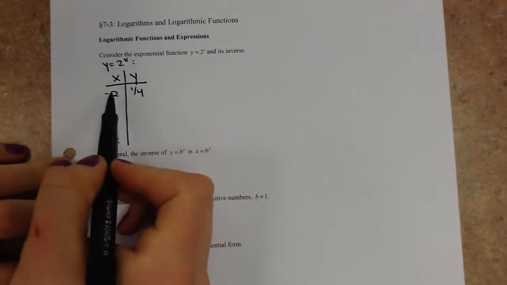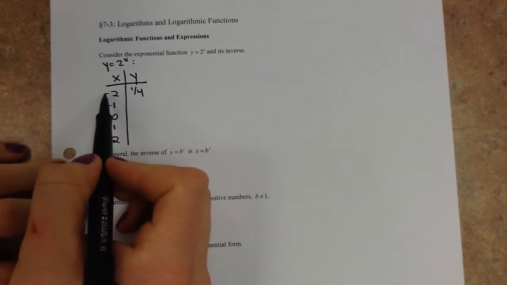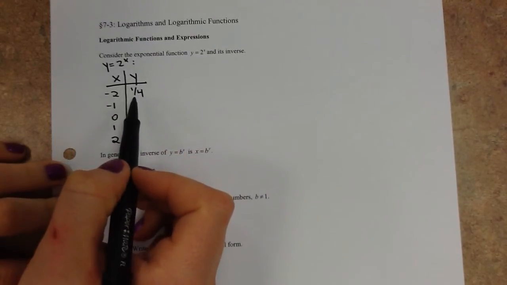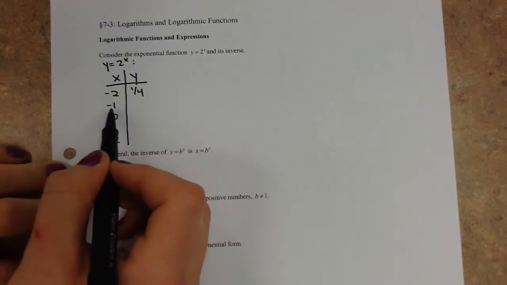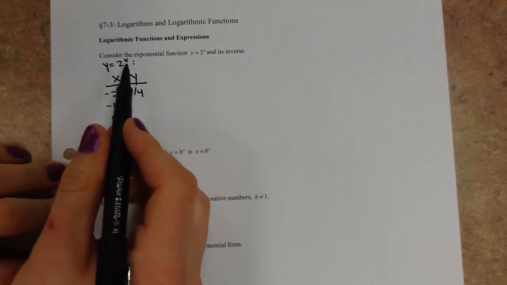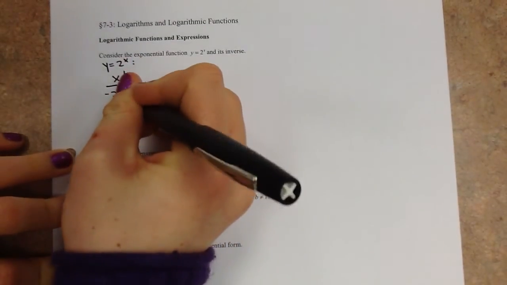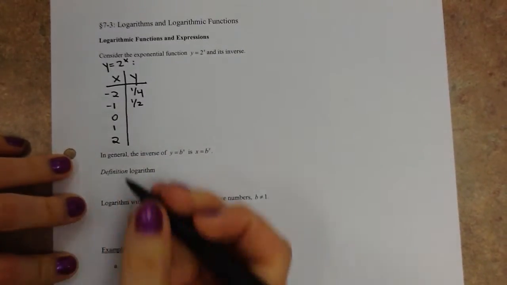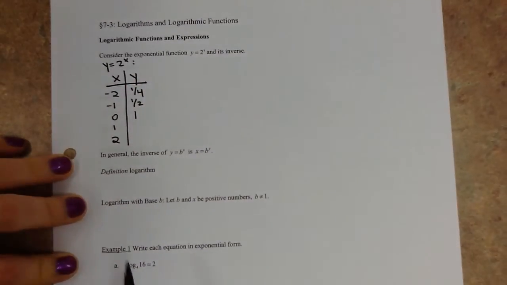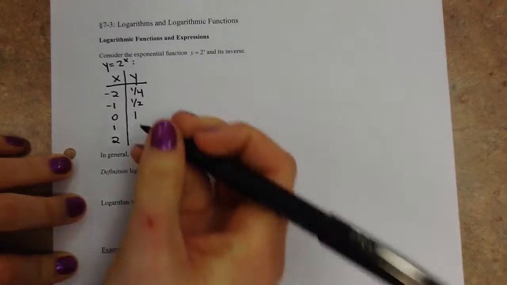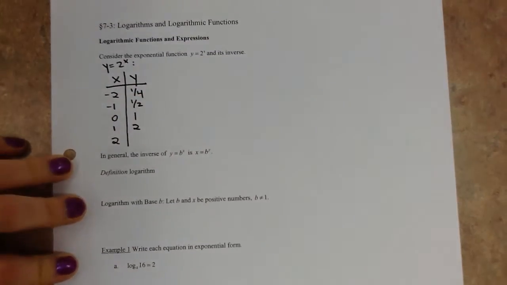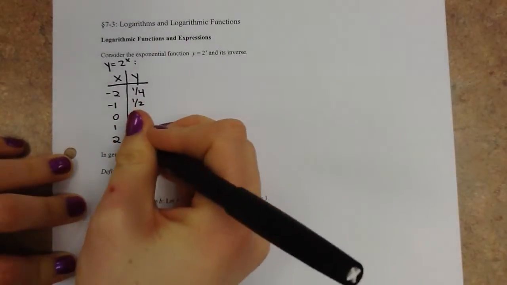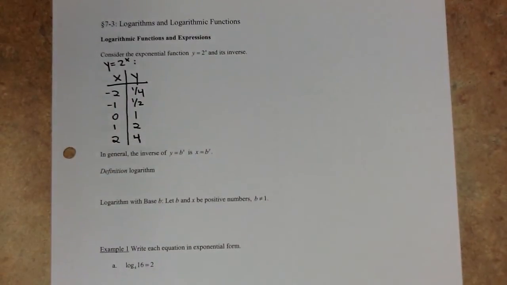Okay, so again, because 2 to the second is 4, the negative exponent, 2 to the negative second, would be the reciprocal of 2 to the second power. Same thing with this. The negative exponent means this is the reciprocal of 2 to the first. So 1/2. 2 to the 0, anything raised to the 0 power just gives you 1. 2 to the first, anything to the first power stays the same. And then 2 to the second power would be 4. So just a sample of some values there.